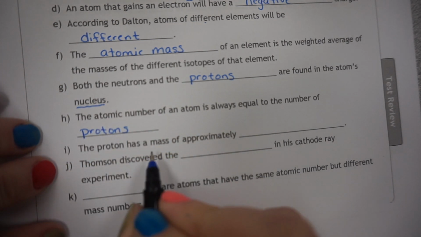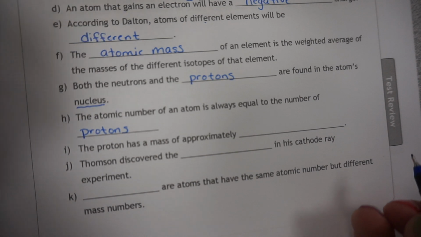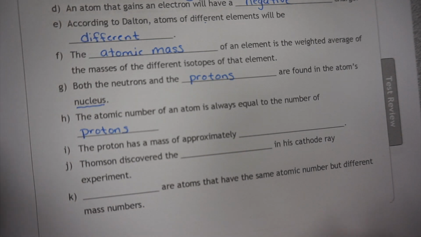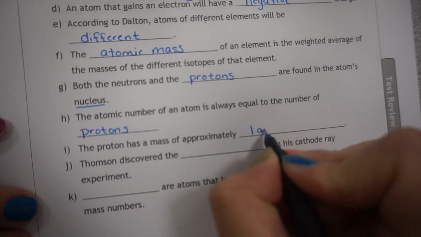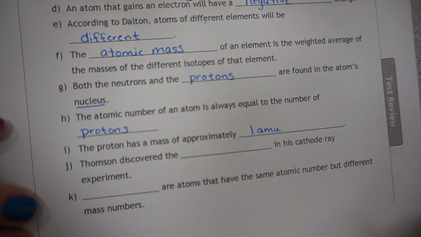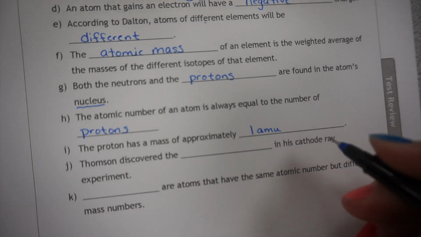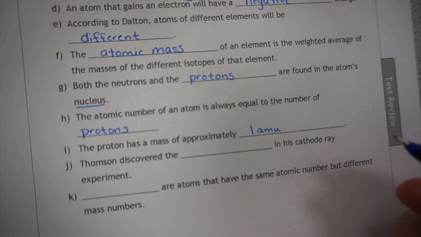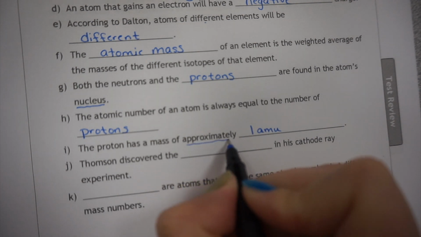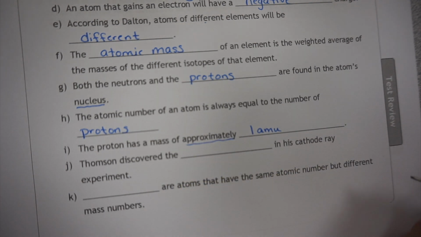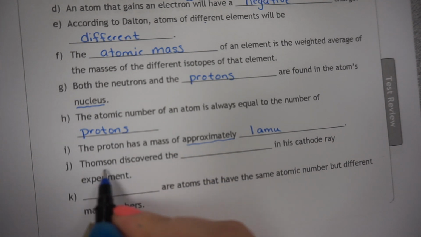All right, the proton has a mass of approximately blank, okay? We're just going to say approximately 1 AMU. If you go to IB chemistry or college or whatever, you're going to learn that that's not exactly true, but that's why I put approximately. So for your 10th grade class, it's going to be 1 AMU.